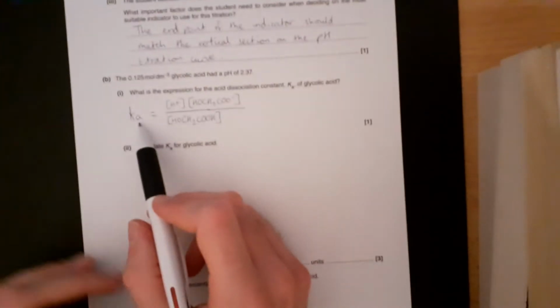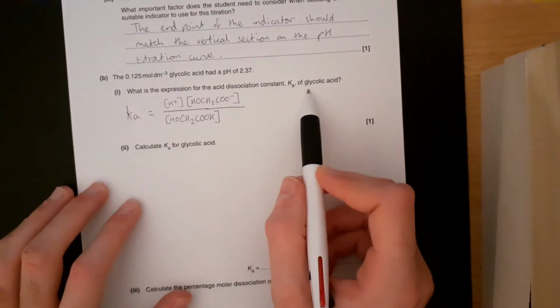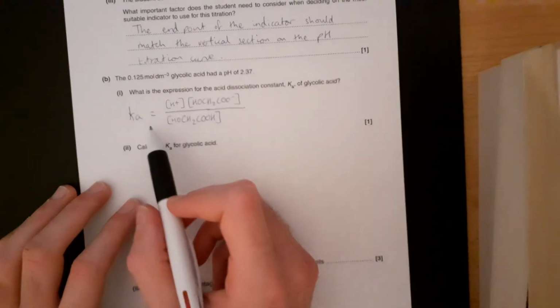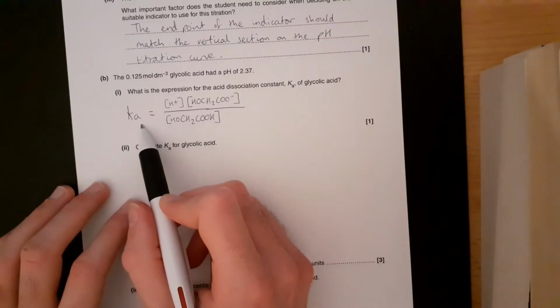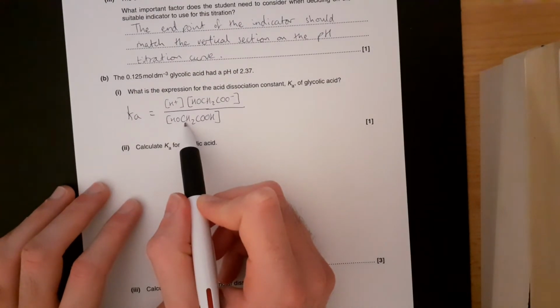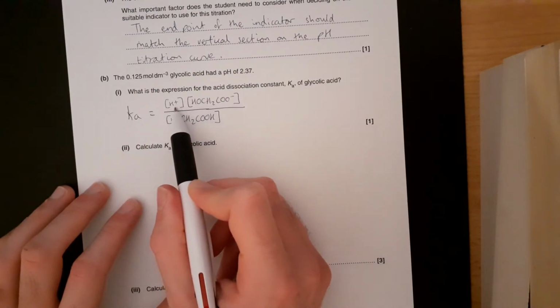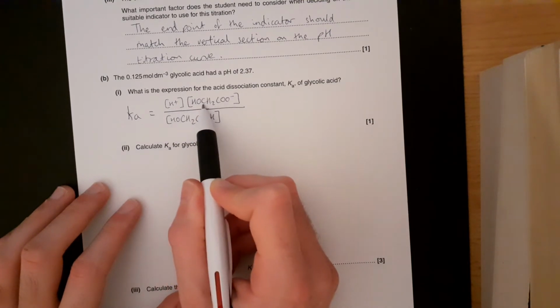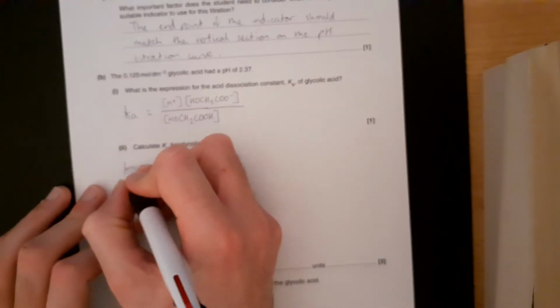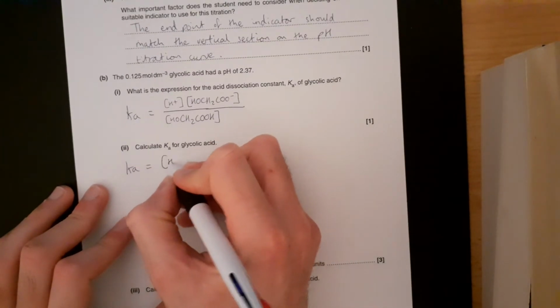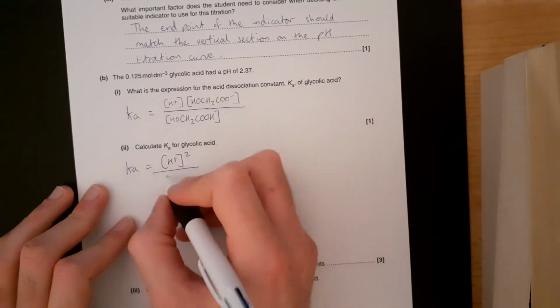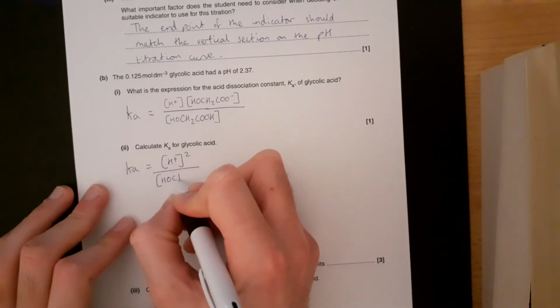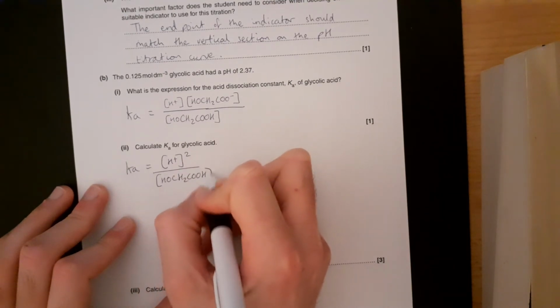HOCH2COO minus. Right, it now wants us to calculate the Ka, okay? So glycolic acid is a weak acid, so therefore we're going to use the trick that we looked at in the previous video, where whenever you've got a weak acid, you can say that when the acid dissociates, it's going to produce one H plus ion and one of the negative ion. So these two concentrations are going to be equal to each other. So we can say that the Ka will be equal to H plus squared over this concentration.